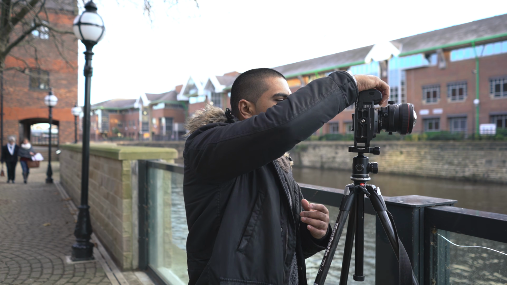Right, so I've switched over to the 17mm now, and we're going to do the same thing. So I've got the building composed in the center of the frame now. I'll take a quick picture, and you'll see what the shape of the building looks like there.